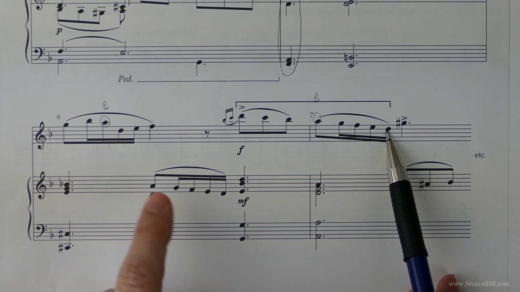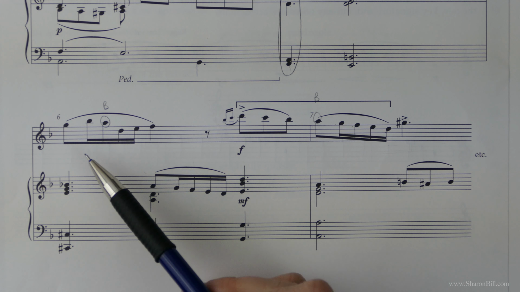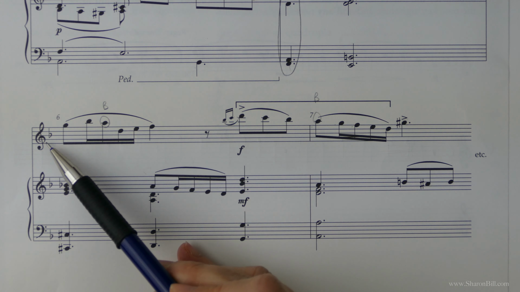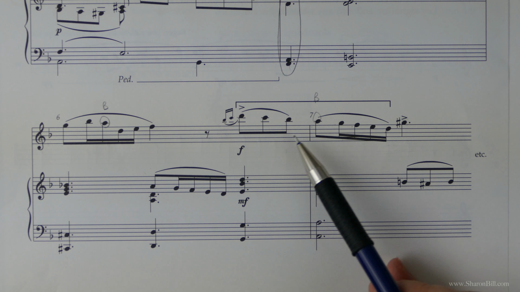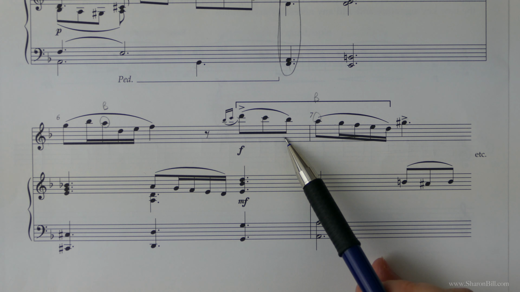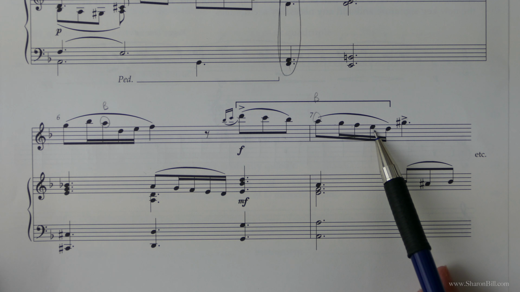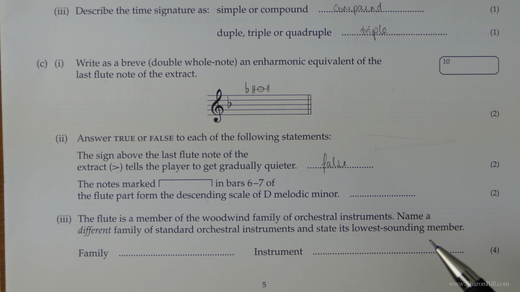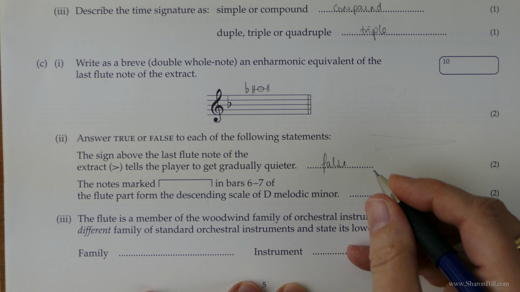D minor is related to F major, so that would have the B flats in it, and it comes down in that key signature alone. It's only ascending that you have the raised 6th and 7th, so that is indeed the melodic scale in its descending form, and so that is true.